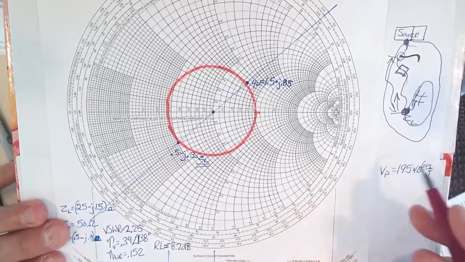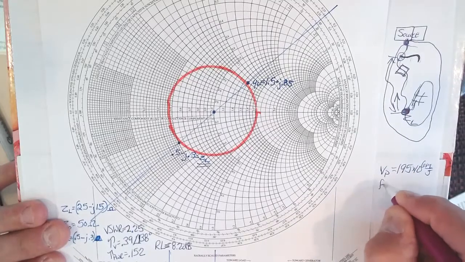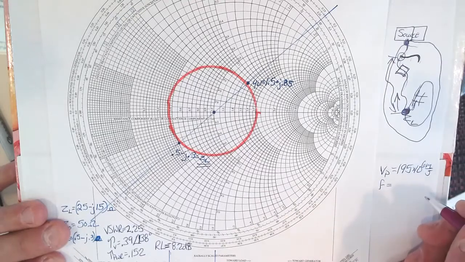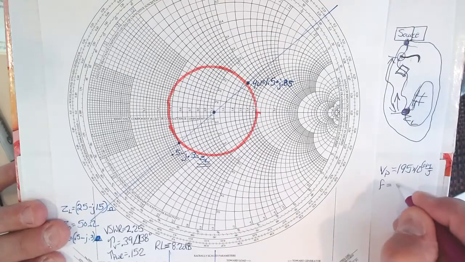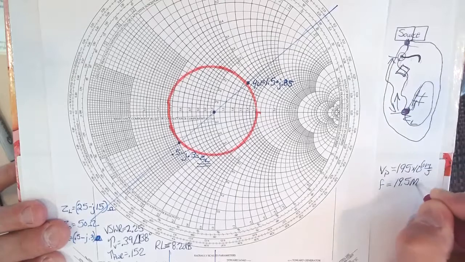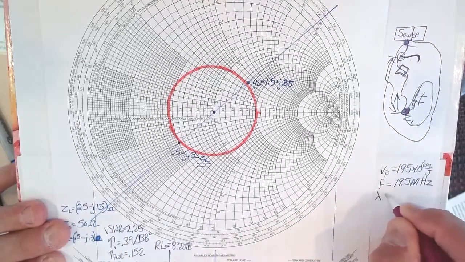Well, we know that velocity equals frequency times wavelength. Let's say that I had a frequency of 19.5 megahertz. Then how long would my wavelength be?